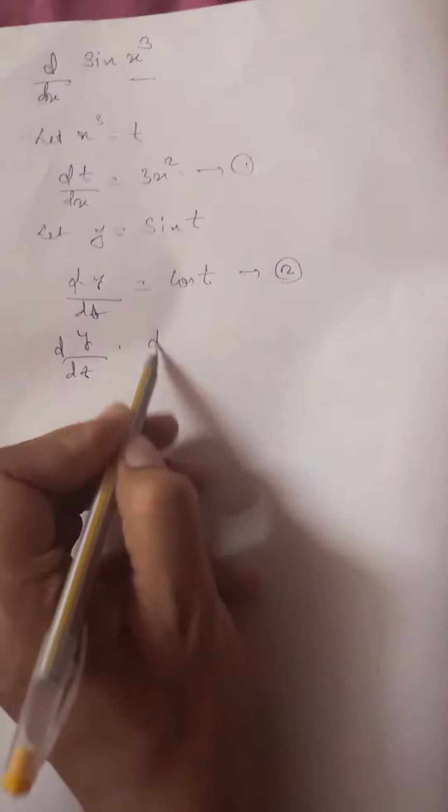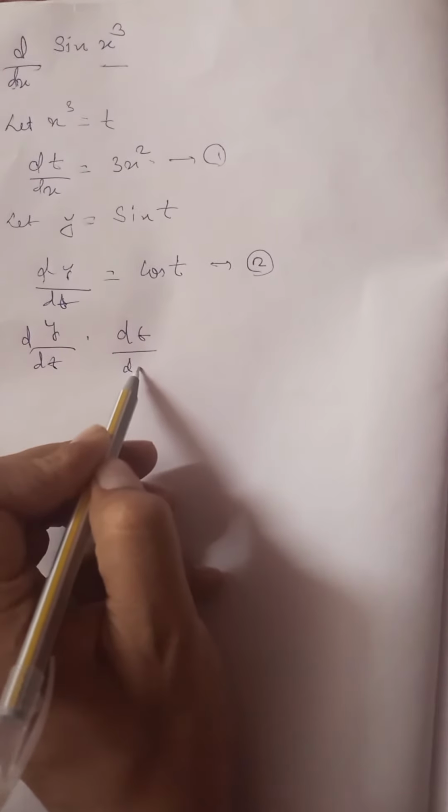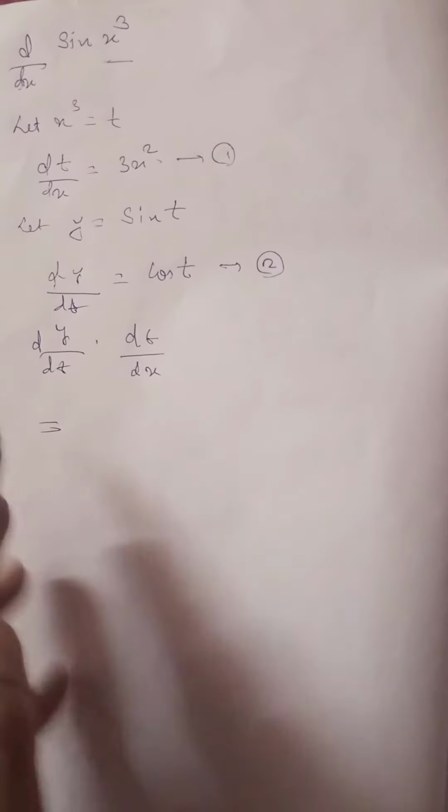3x squared. Now let's assume that y is equal to sine of t. Now t is equal to x cube, so it will be sine t. Now dy by dt will be equal to what? It will be equal to cos t. Now multiply both these equations, equation 1 and equation 2. So dy by dt into dt upon dx, if you multiply both of them, then we will get the value of dy upon dx.